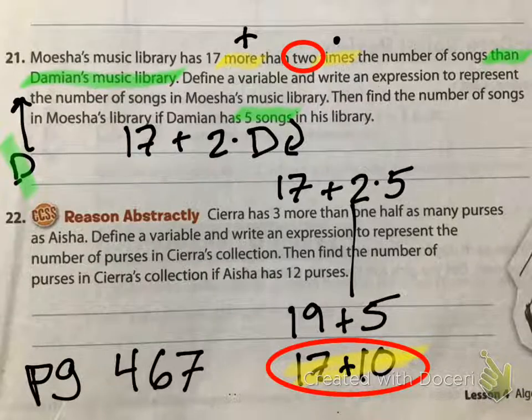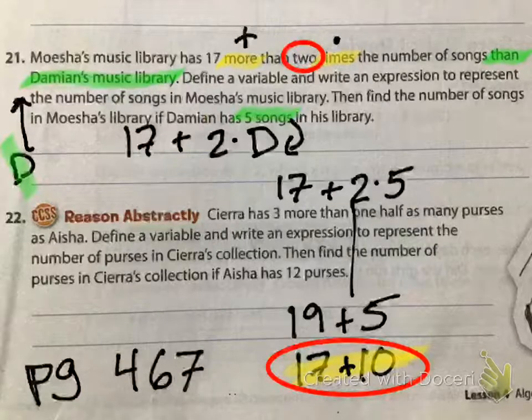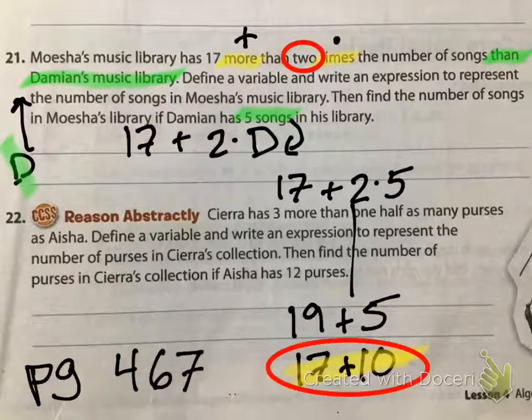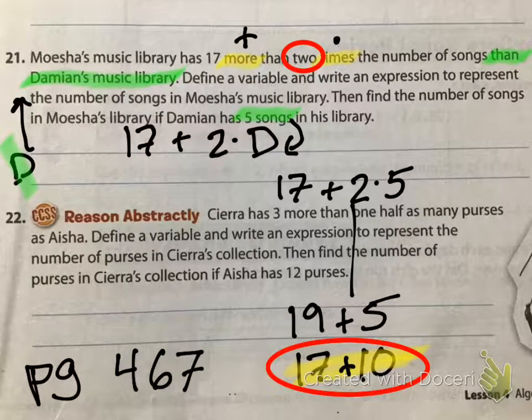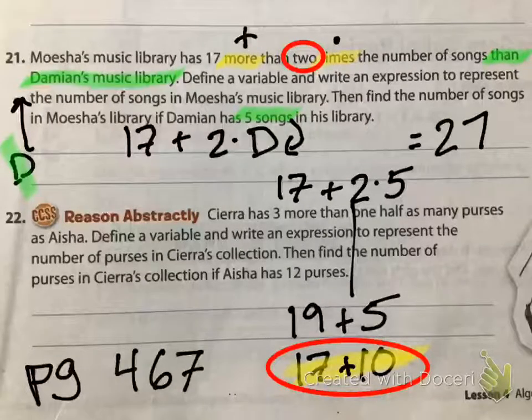Actually, that's another good tip. I was looking at this problem and thinking, this doesn't make sense. He has 5 songs and she has 170. That doesn't make much sense. That's how I realized my error. So we get 17 plus 10. 17 plus 10, what is that? Who can tell me, Jaden? I got 95. What is 17 plus 10, Matthew? Perfect, Matthew. That's equal to 27.